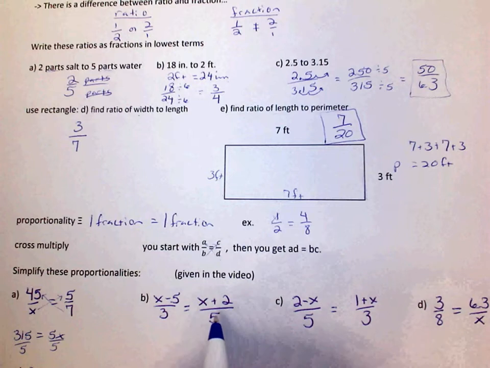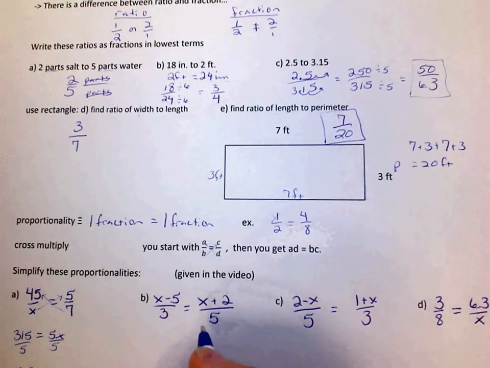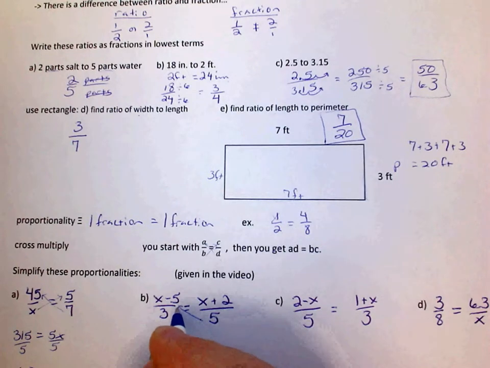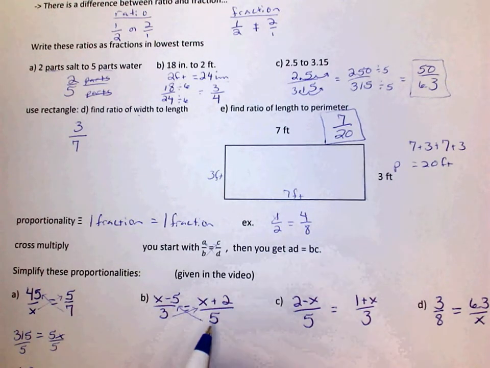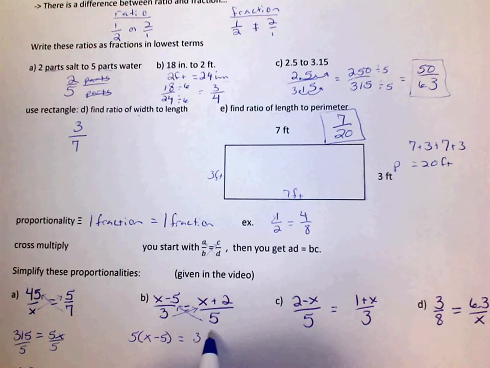Well, this one doesn't look as pretty as that one, but guess what? You can still do the same thing. 5(x - 5) equals 3(x + 2). We distribute, so 5x minus 25.